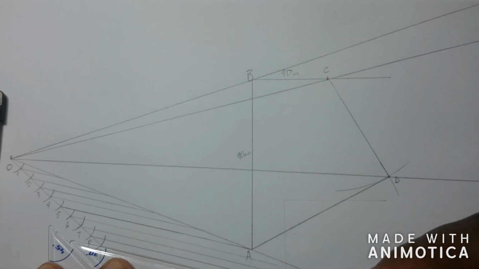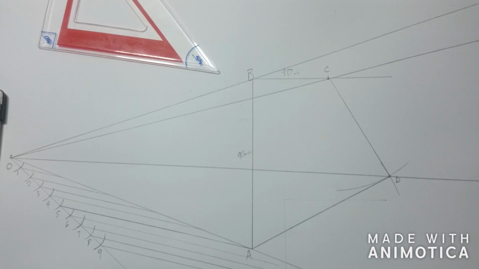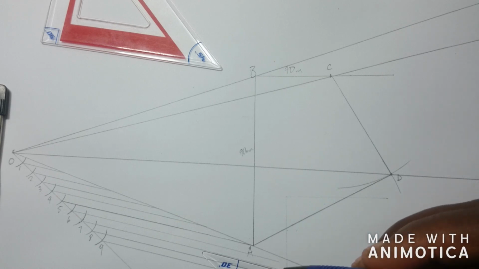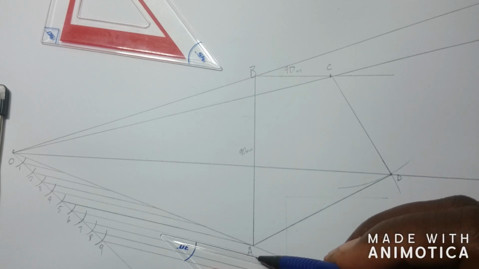Okay, so now you have all these parallel lines. You can just extend them right until you reach the line OA. Okay, alright, so we just extend those lines till they touch. Extend this line till it touches. Extend this line till it touches, and extend that line till it touches. Okay, make sure they're nice and straight.